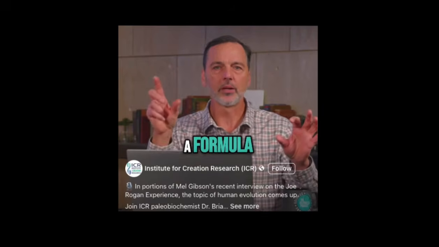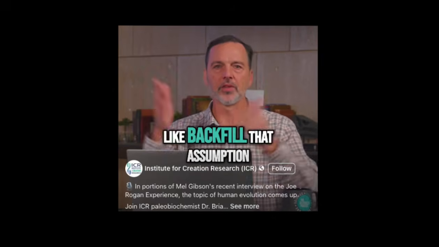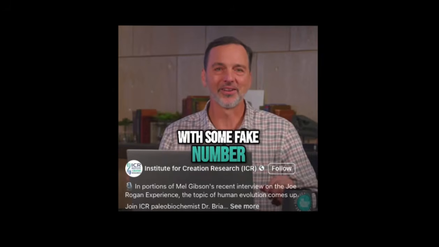You have to plug those numbers, those isotope ratios, into a formula, and the formula has assumptions like how much of each of these isotopes was there in the beginning when this creature died. No one knows, so you have to backfill that assumption with some fake number because you weren't there to measure it back then.